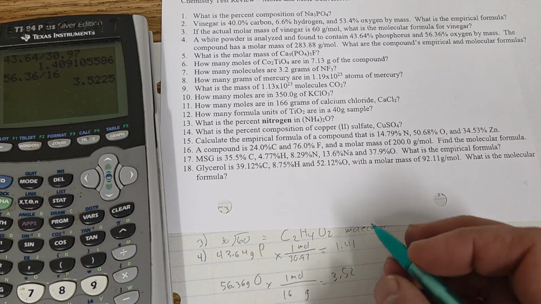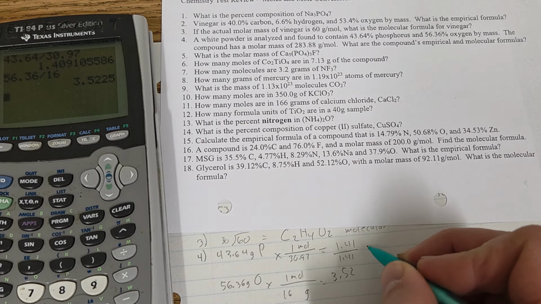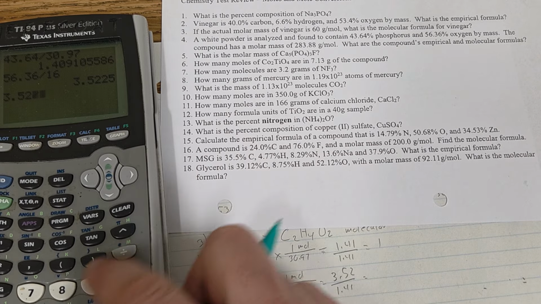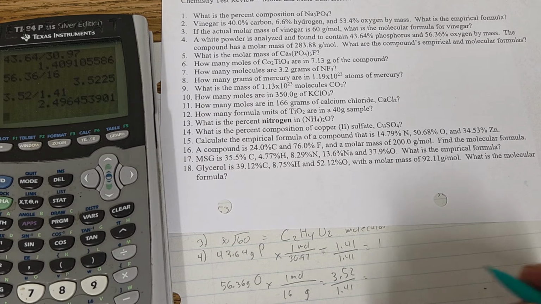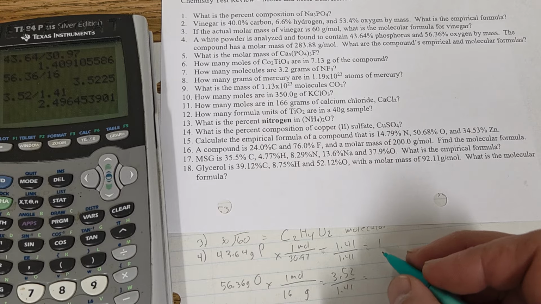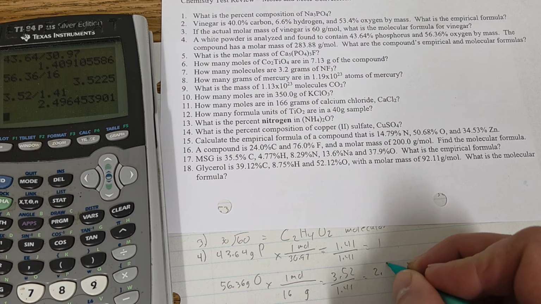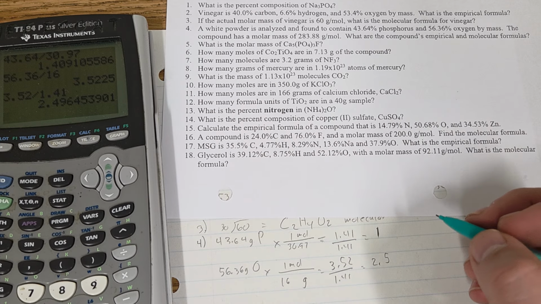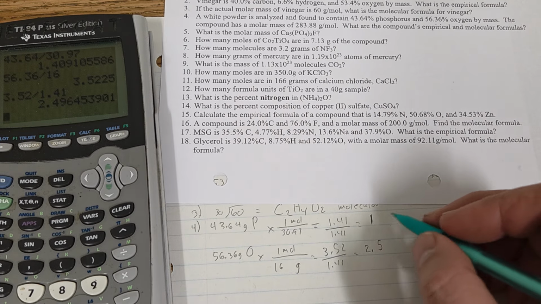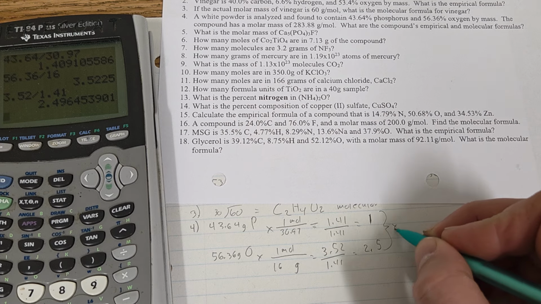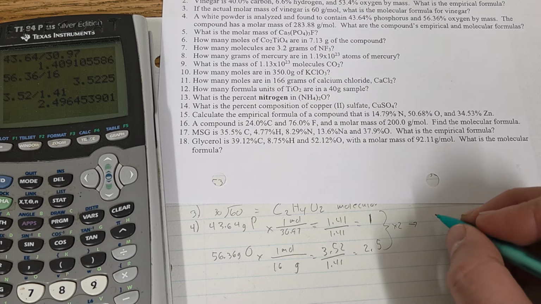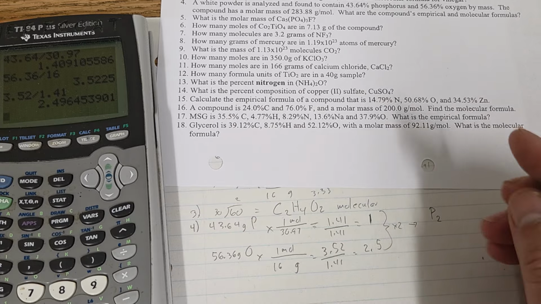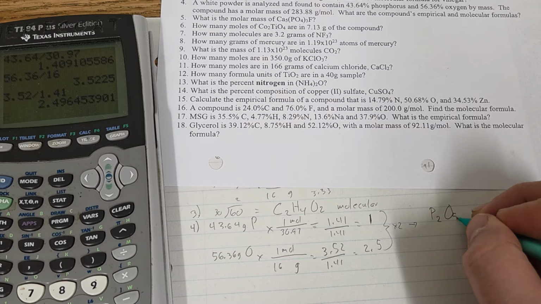So we then divide by the smallest number of moles. And 3.52 divided by 1.41 is 2.49 or 2.5. So this is where we don't get whole numbers after this step. So now we need to take everything and double it. So our empirical formula is going to be P2O5.